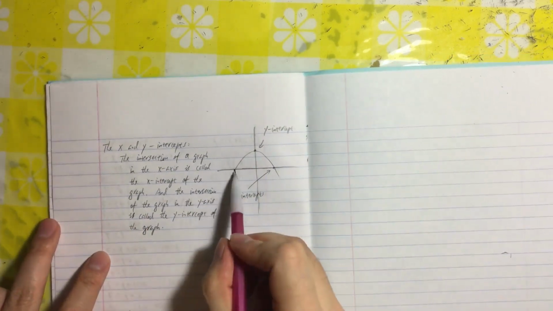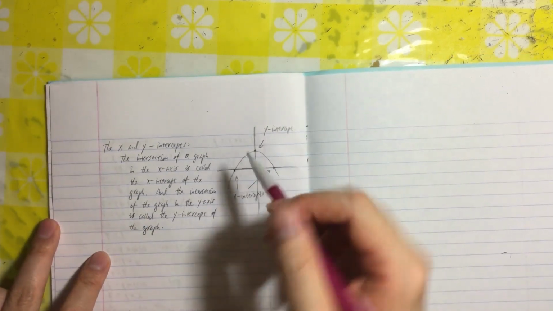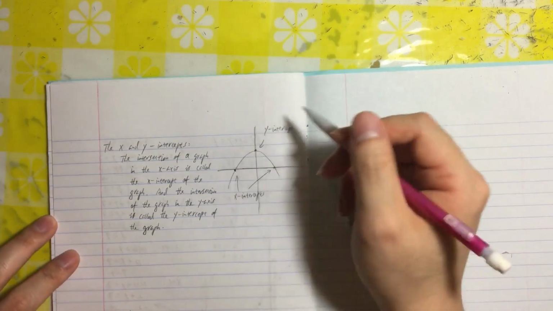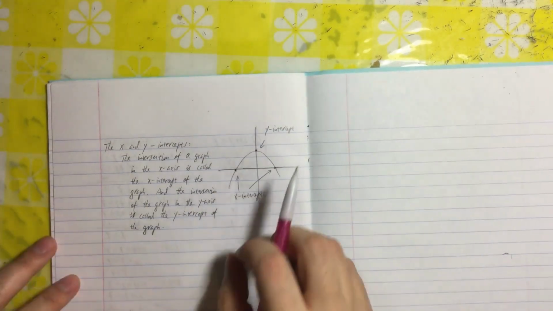So the intersection in the x-axis is called x-intercept. Intersection in the y-axis is called y-intercept. So that's how to define x and y-intercepts.